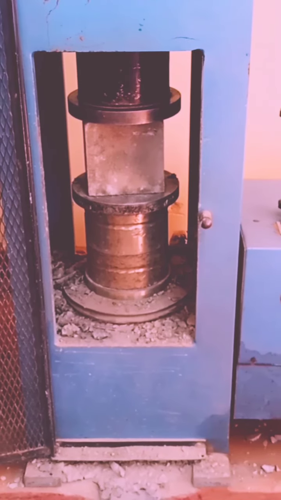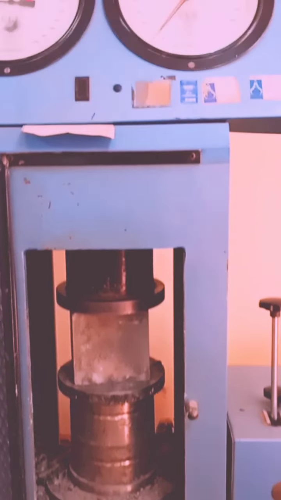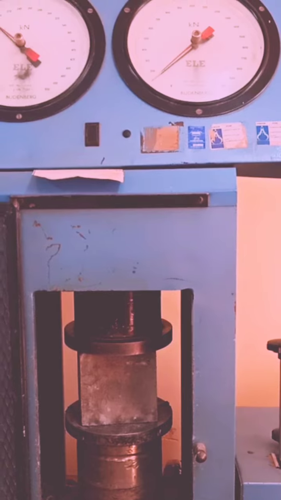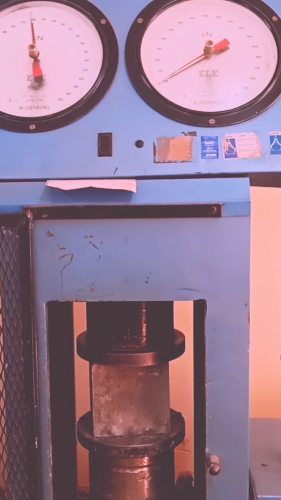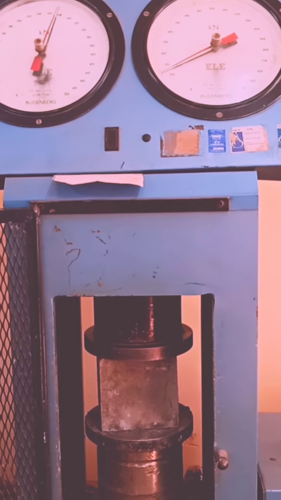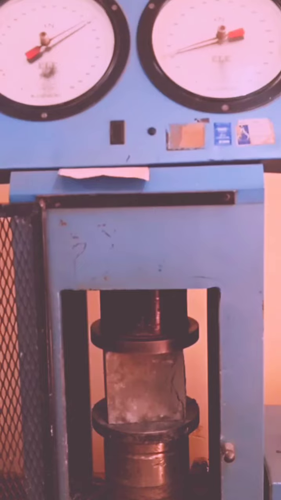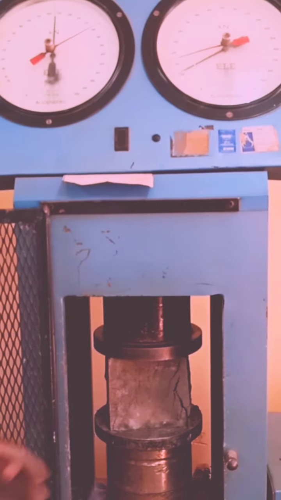Like you see in this video, you weigh your cube, you put it in the compressive strength machine.